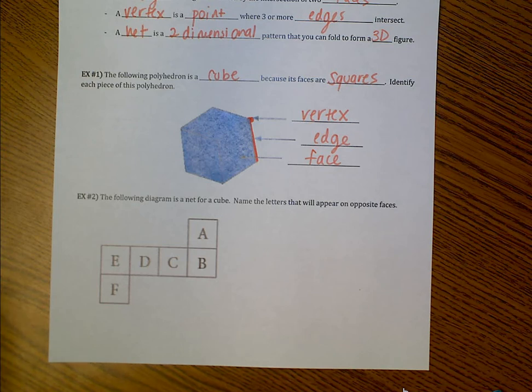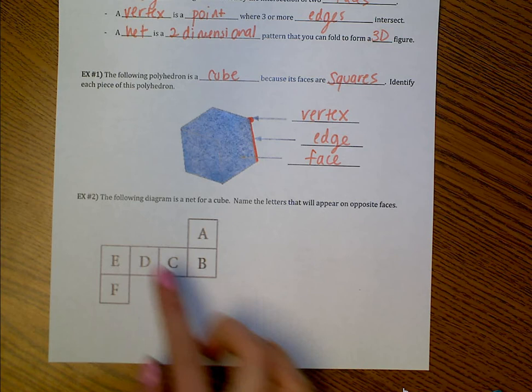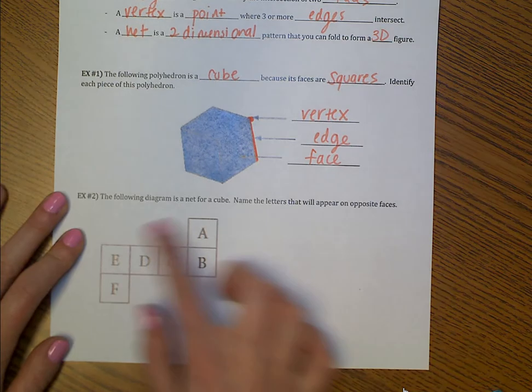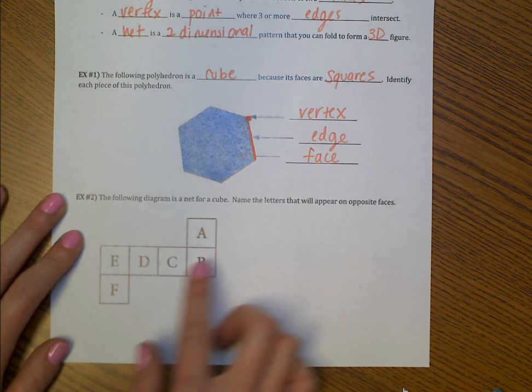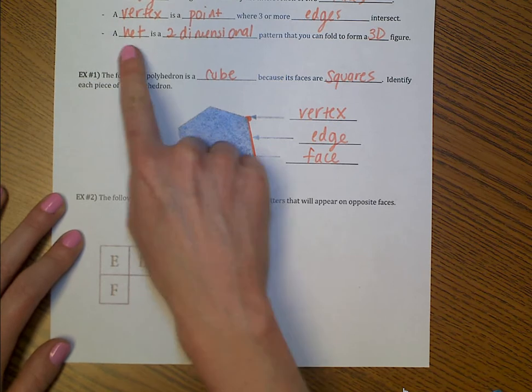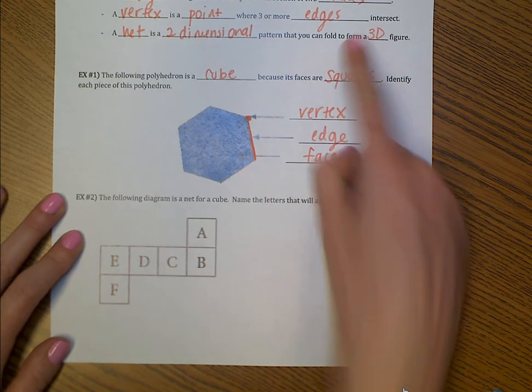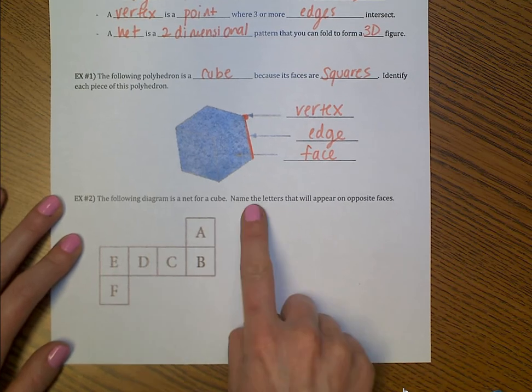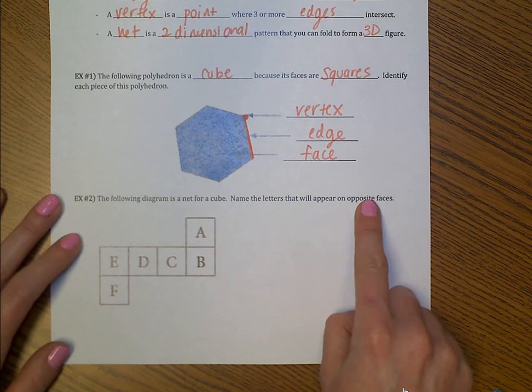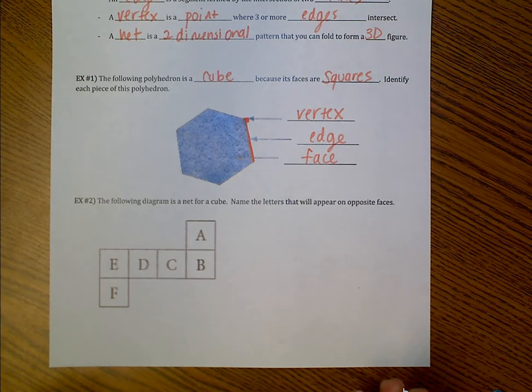So example 2 says the following diagram is a net for a cube. So it's a two-dimensional shape here. I can fold this up to form a 3D figure. That's what a net is. So they want to know, if you fold this net up, name the letters that will appear on faces that are across from each other, that are opposite.